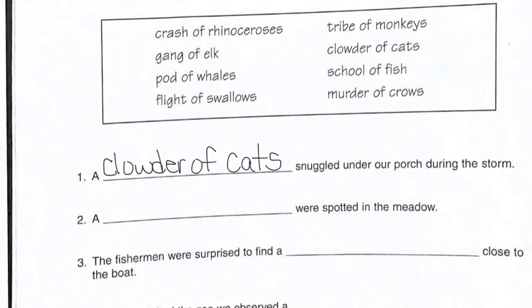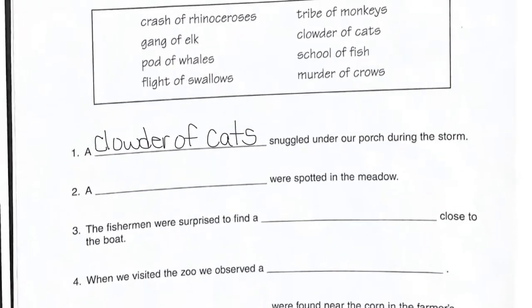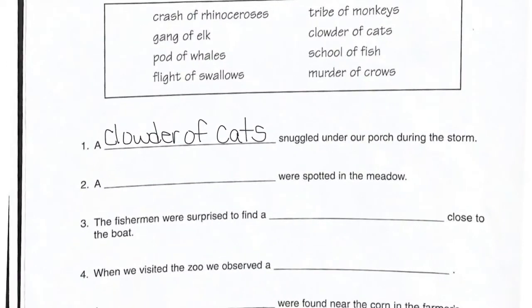Now, there's 1, 2, 3, 4, 5, 6, 7, 8. 8 possibilities, and there are 8 sentences. So I don't think we use this more than once. So I'm going to mark out a clowder of cats.